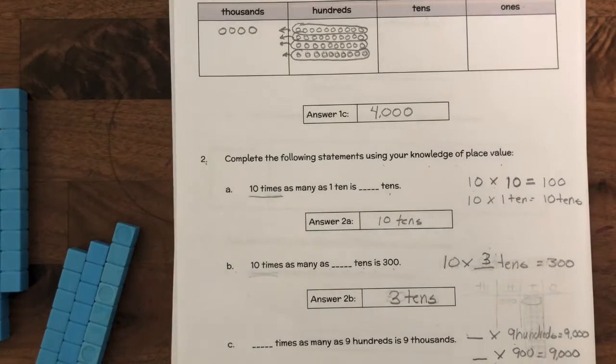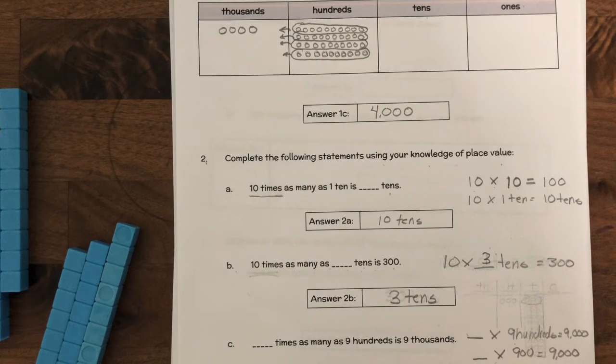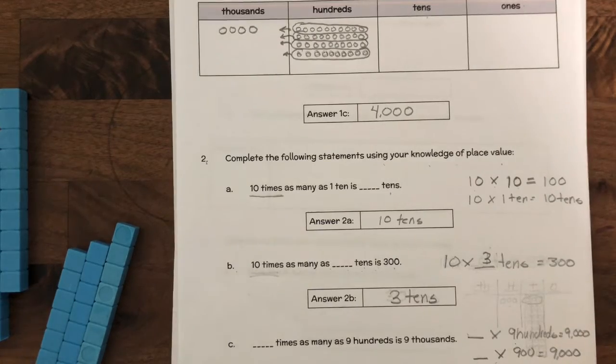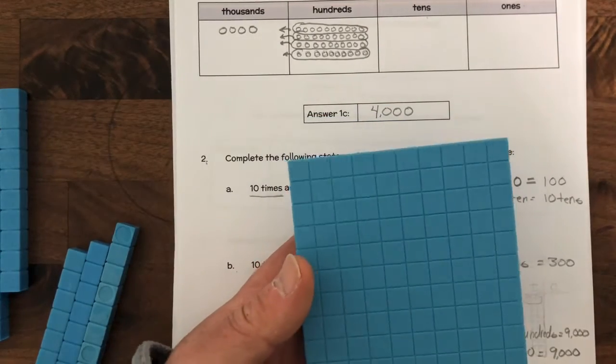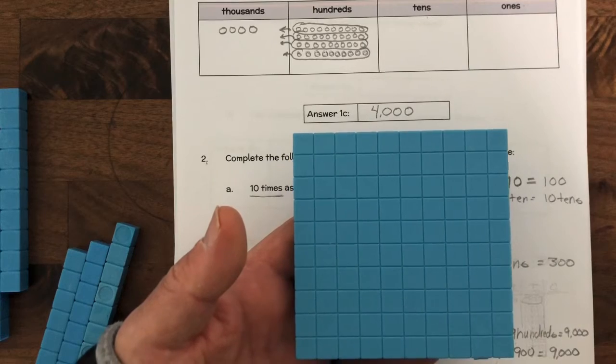Okay, thousands is the same. Blank thousands is equal to 20 hundreds. Okay, so 20 of these. If I had 20 of these, how many thousands would I have?